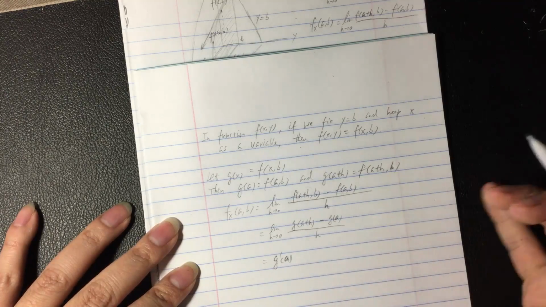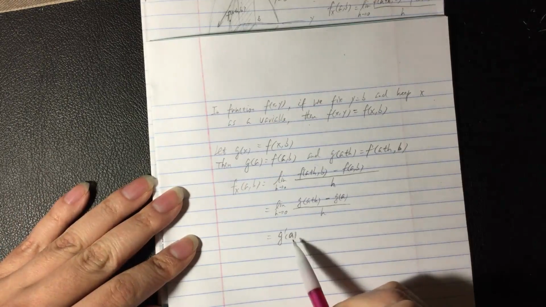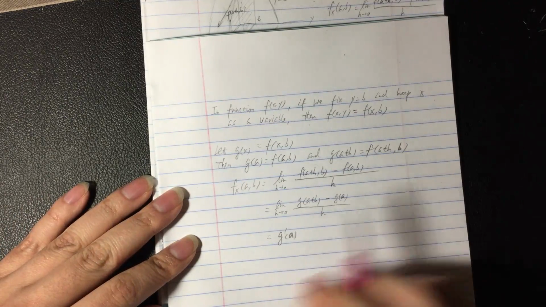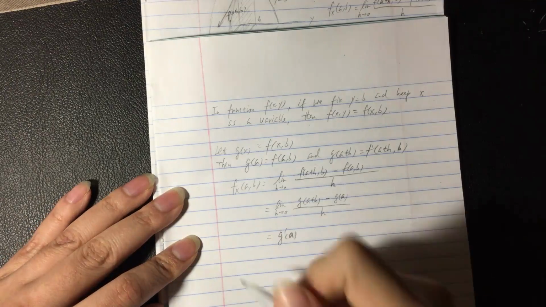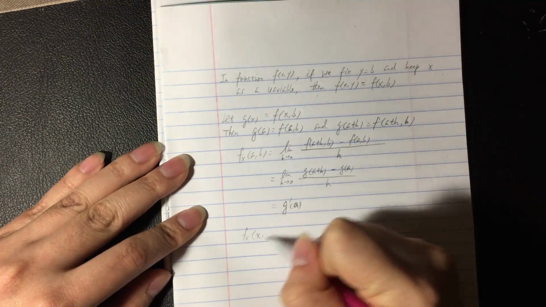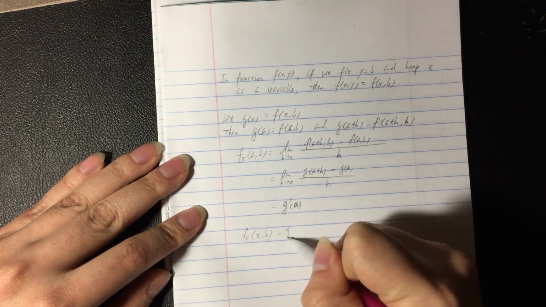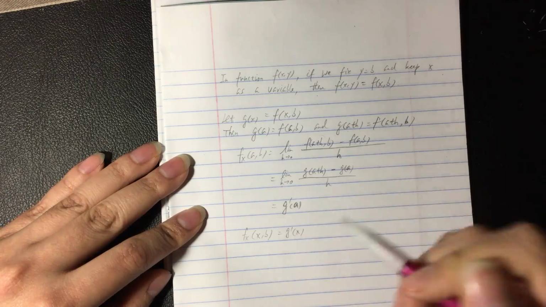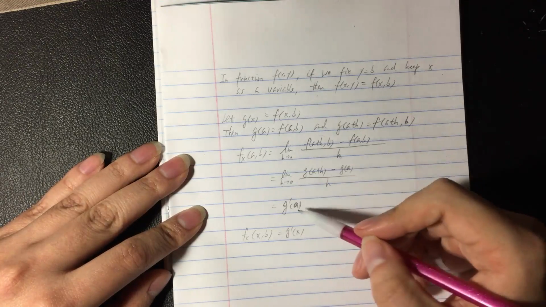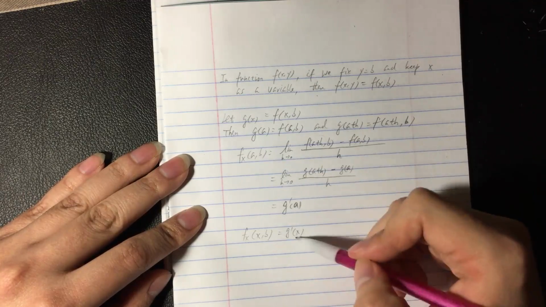This is g prime of a. Since a could be any x value, then f sub x of x comma b equals g prime of x. Since a could be any x value, I can replace letter a with letter x.